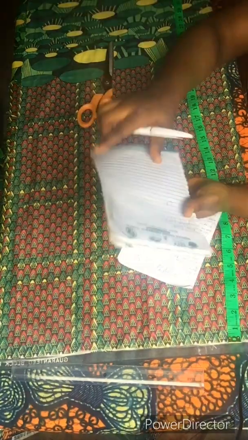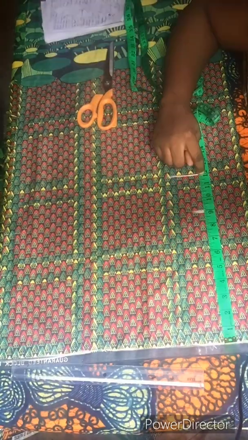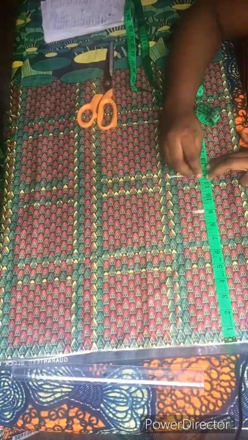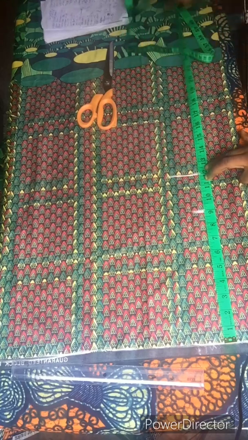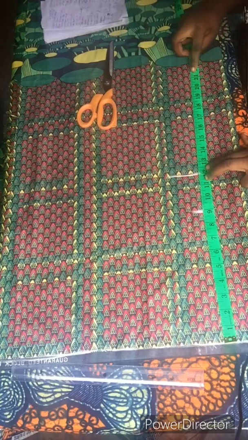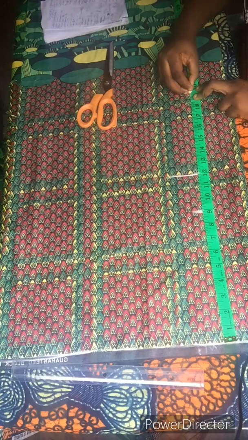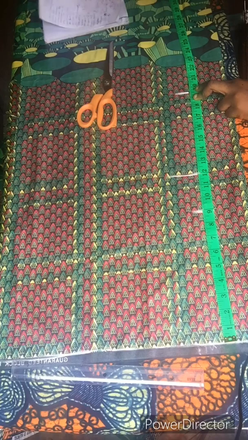And for the crotch length, how to get your crotch length is you divide your hip circumference by 4, and whatever you get, you mark it there, or you sit on a flat surface and measure from your waistline down to the surface that is flat which you are sitting on. So that's just it, and that line I'm drawing there is just for my knee length, and the last line which I'll be drawing will be for my full length, which is 42.